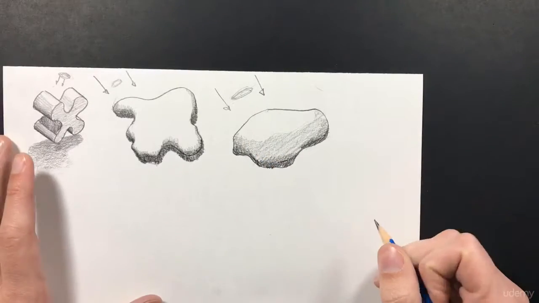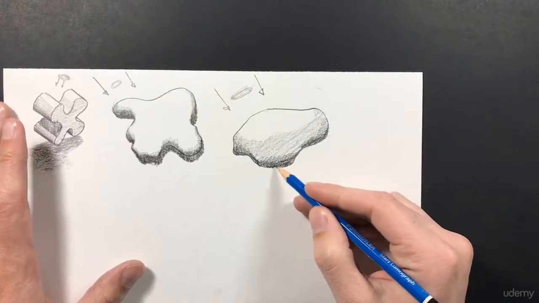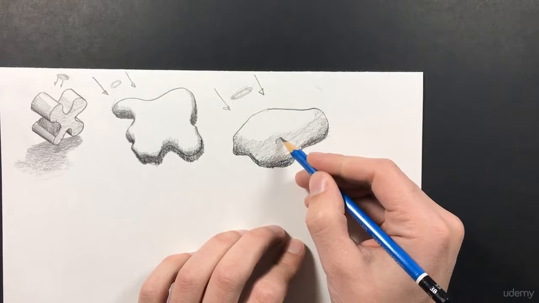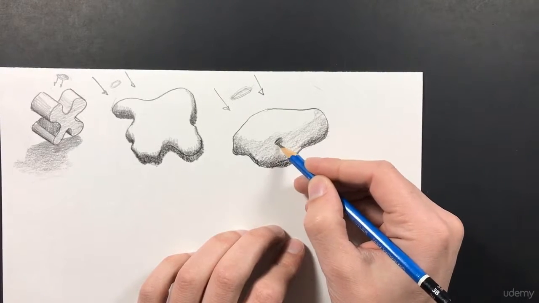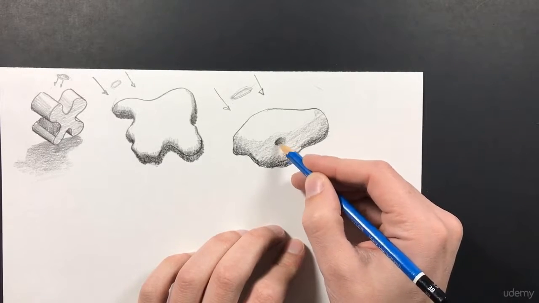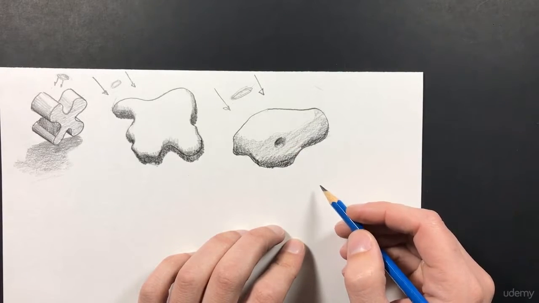All right, perfect. But now what if we wanted to add more texture in there? Well, you do that by using highlights and shadows. So let's say we wanted sort of a hole in our rock. Well, what we could do is add in some of our core shadow, and then that would round underneath like so. And now we got kind of the illusion that there's a hole in this rock, okay?